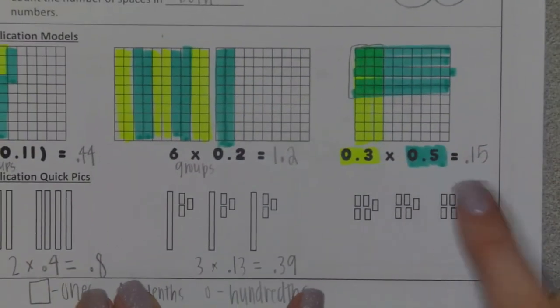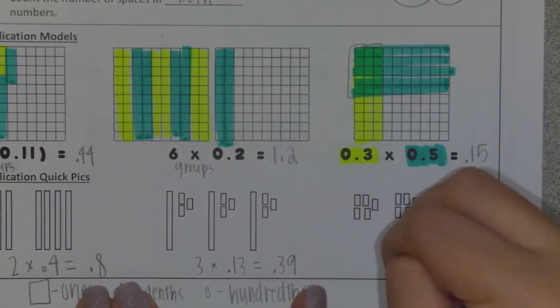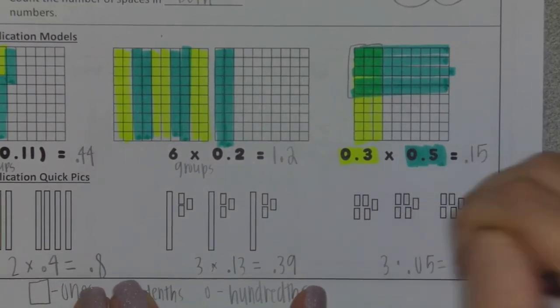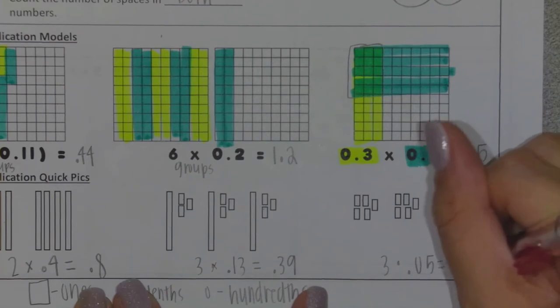My last one again, I have 1, 2, 3 groups. Inside each group, I see 5 hundredths for a total of 15 hundredths.